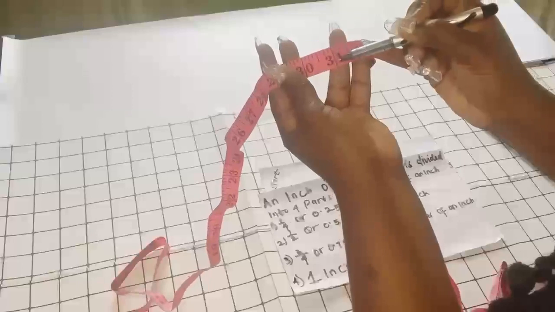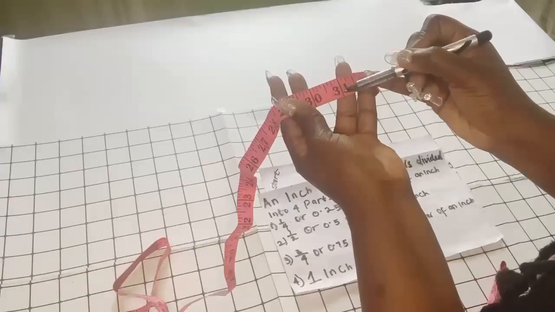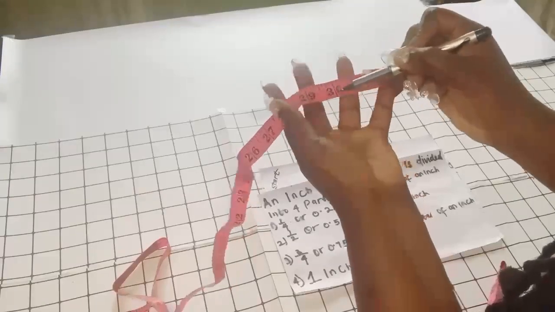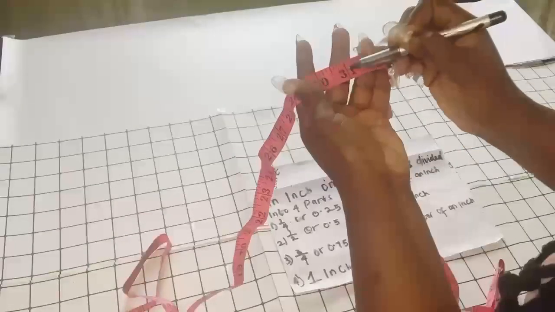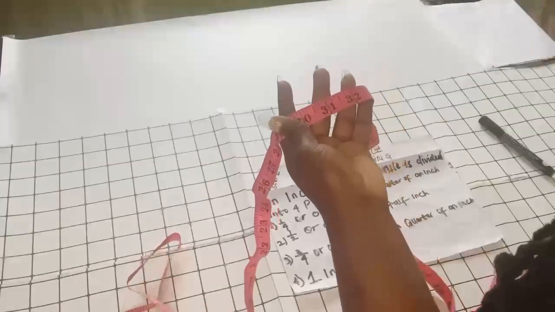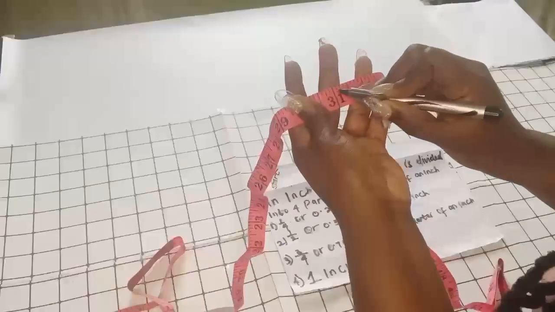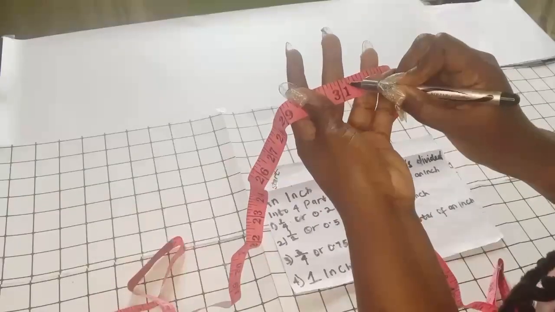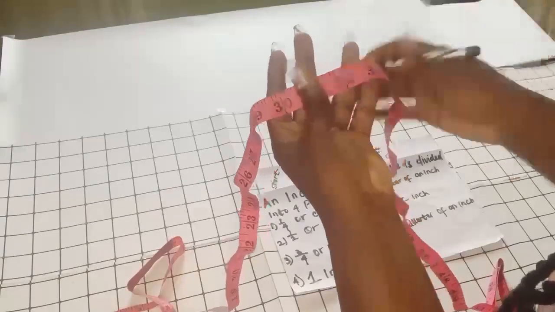The longest part in your tape rule measurements is an inch. It could be 30, like this one now. This is 31 inches, this is 30, this is 29, this is 28, and so on and so forth. So anything you see after the longest part, the next one after the longest part is usually the half inch, but we're going to go back to that later on after taking our quarter of an inch. But now our focus is the quarter of an inch. So anything you see here after the longest one, the next line is usually the quarter of an inch.